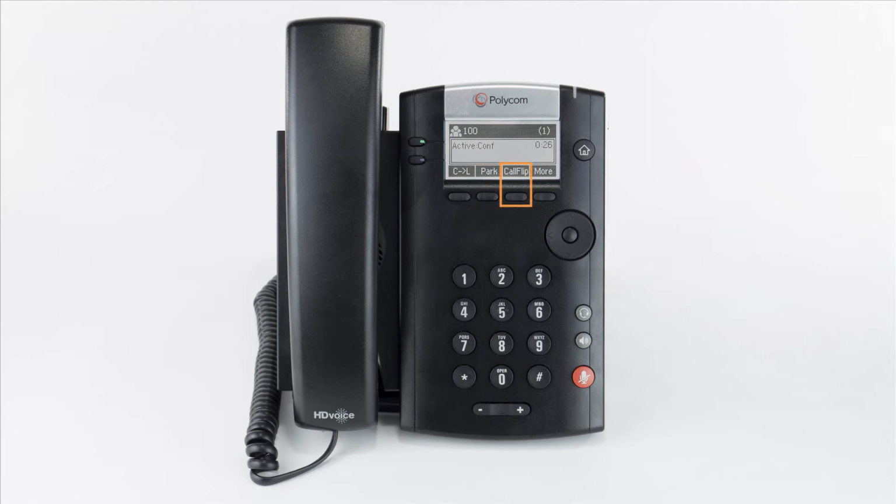Press the call flip soft key to send the call back to your extension and move the conference to another device assigned to you. You can end the conference call by pressing the End Call soft key.